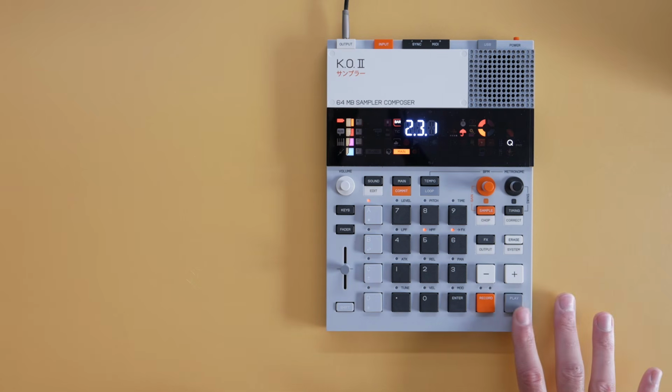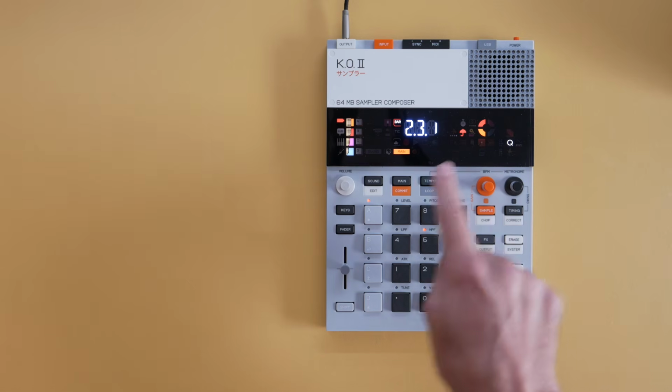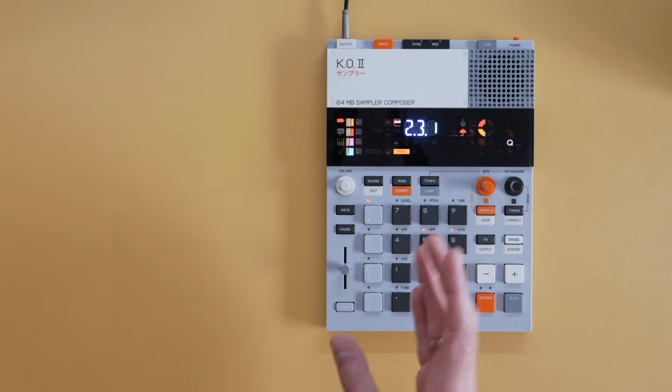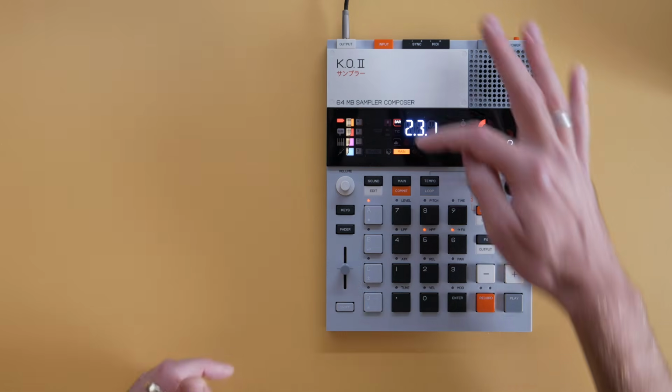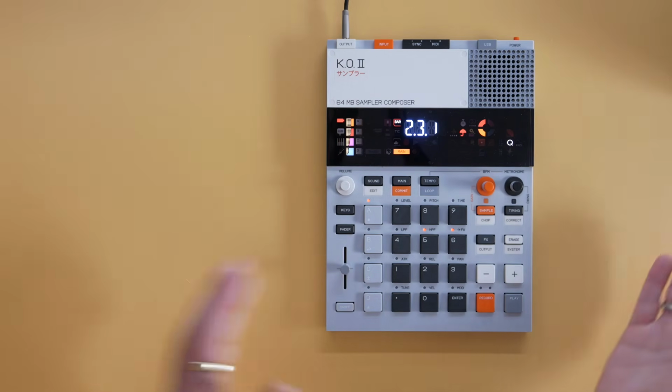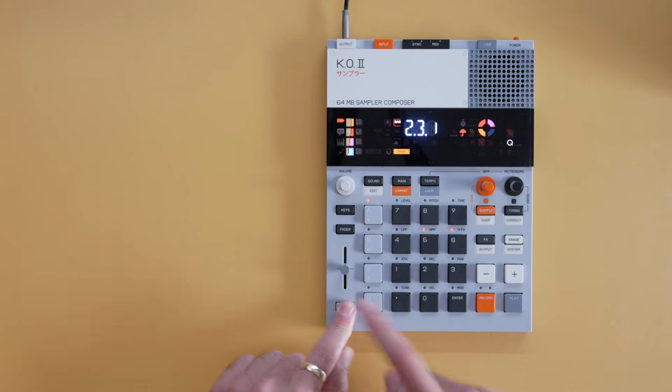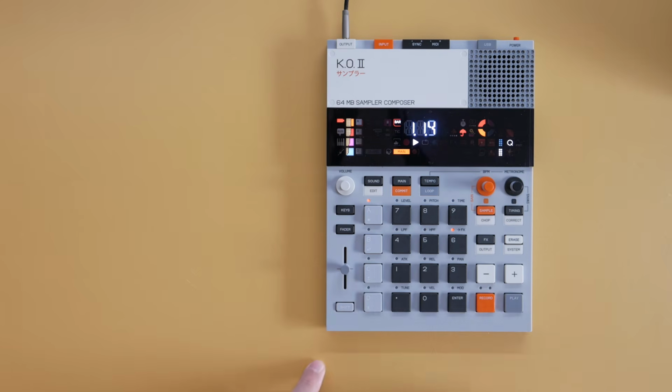So when you are stopping the playback and you are somewhere in bar 2, it will always start from bar 2. If you are at bar 16, it will start from the beginning of bar 16 and so on. So if you want to go straight to the beginning, shift and play is your friend.